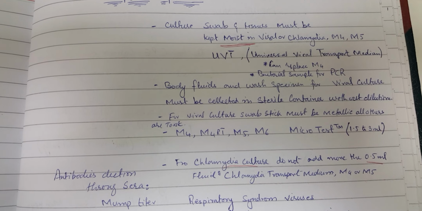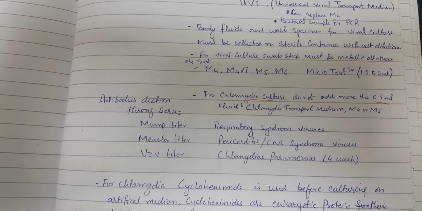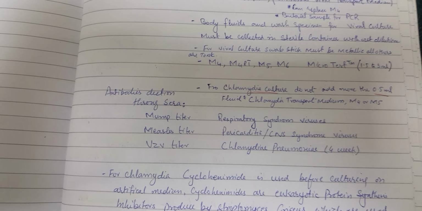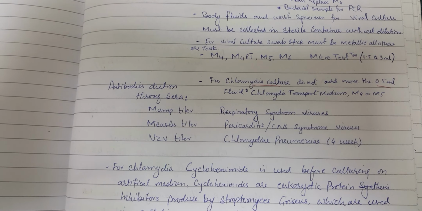For chlamydia culture, do not add more than 0.5 ml of fluid to the chlamydia transport media, M4 or M5. For respiratory syndrome viruses, pericarditis and central nervous system syndrome viruses, and Chlamydia pneumoniae, it takes 4 weeks. Antibody detection can also be done in the case of mumps, measles, and varicella zoster viruses. For chlamydia, cycloheximide is used before culturing on artificial media.